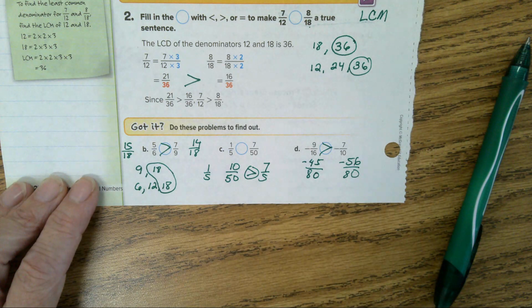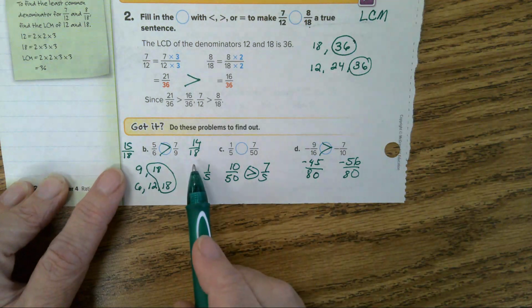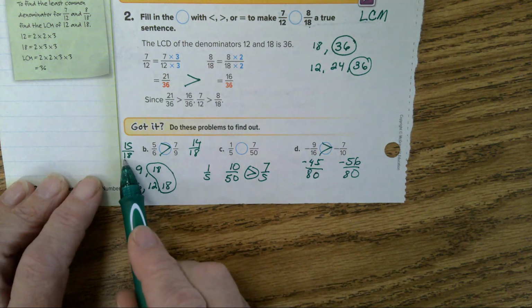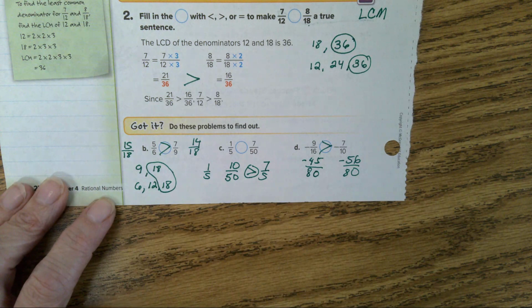Okay, so the answers you should have for this are, your common denominator is 18. So you have 15/18 is greater than 14/18. Any questions on how to do that problem?